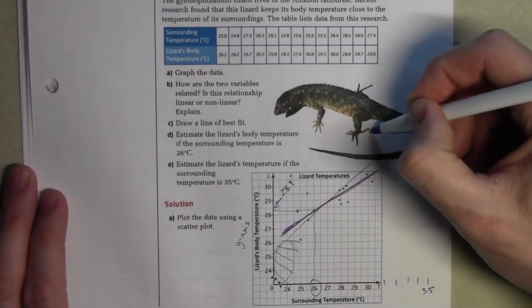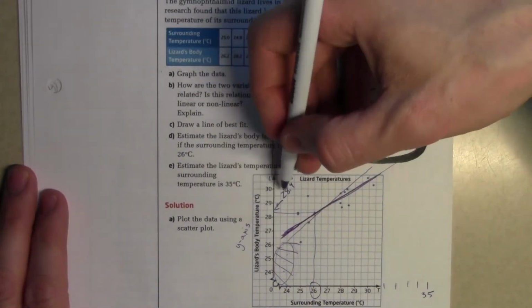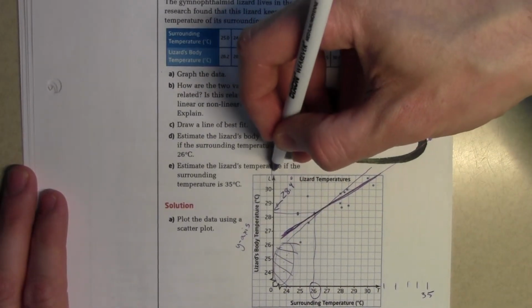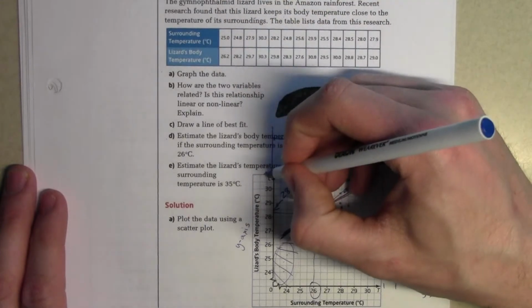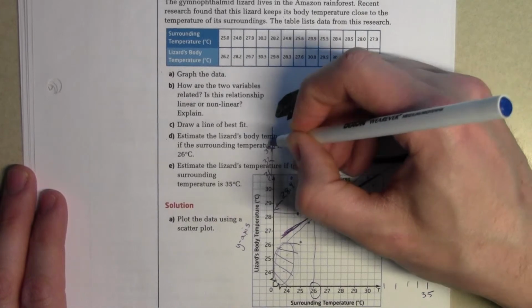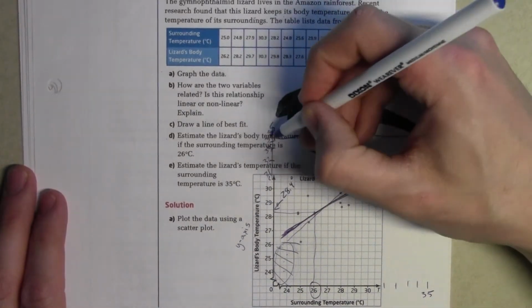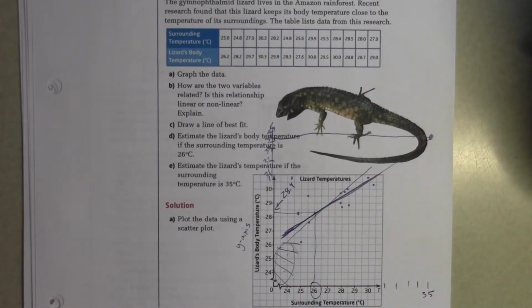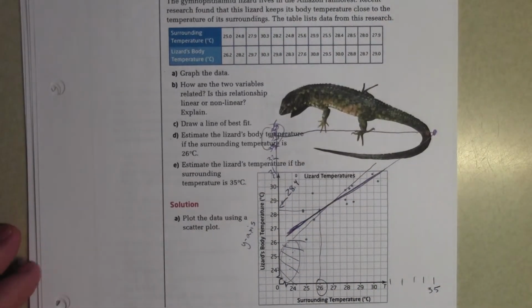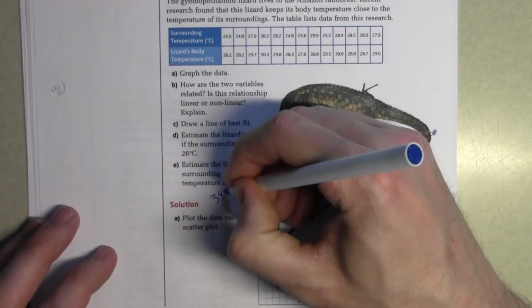So then we got to go back to our line, and now we got to extrapolate this. So 30, 31, 32, 33, 34. I don't know, 34? Somewhere around there, 34.